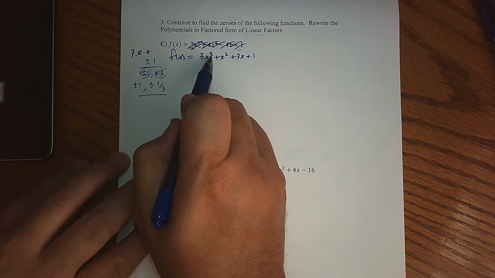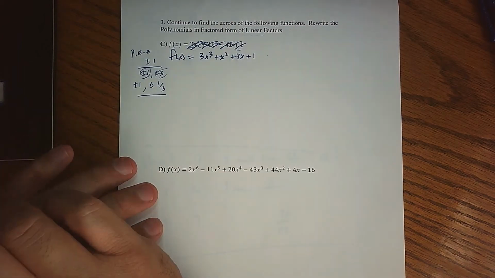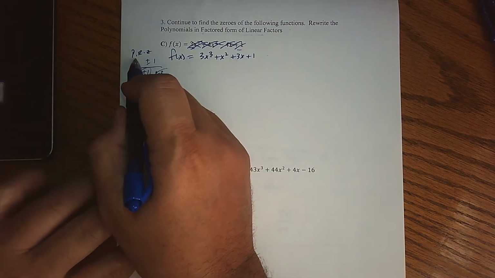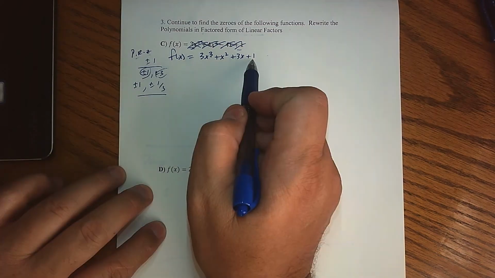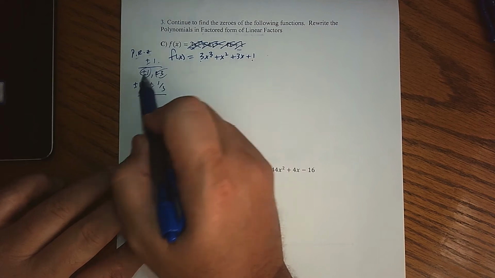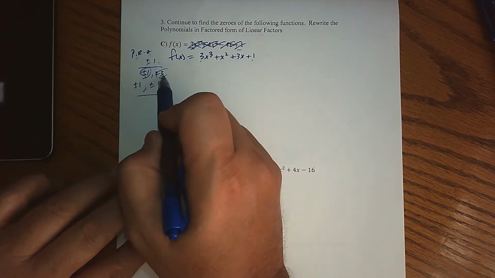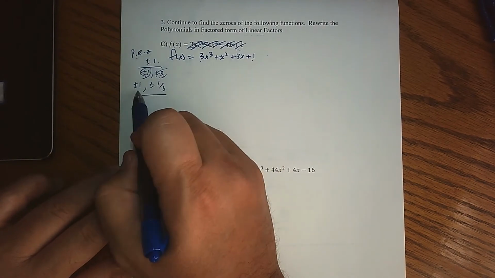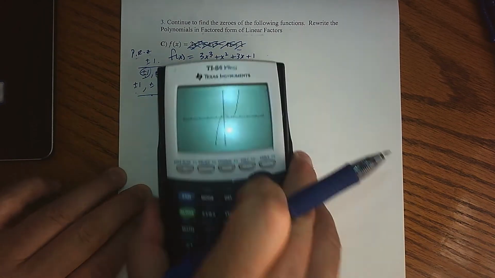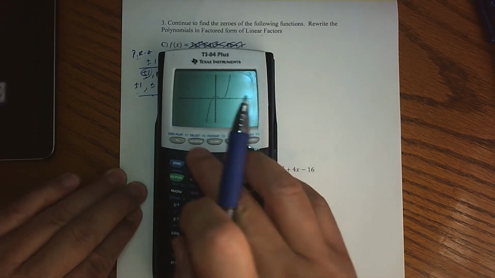So our degree is 3, so I'm expecting 3 zeros, right? Some might be real, some might be complex. We're going to get there as we analyze the problem. It all starts with our PRZ list. So our factors of the last term are plus and minus 1. Our factors of our first term are plus or minus 1, plus or minus 3. Doing the little divisions, we've created a laundry list of 4 possibilities. So again, go to our graphing calculator to figure out which one's which.